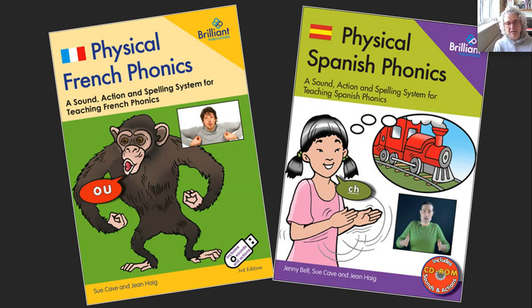The idea is that each phoneme or grapheme has a corresponding image, which in turn shows the child the action that they have to do. The action then reminds them of the sound. So on the cover of the French one, for example, you can see the picture of the monkey, and this is for making the sound oo, and we use it for the oo sound in Spanish as well.